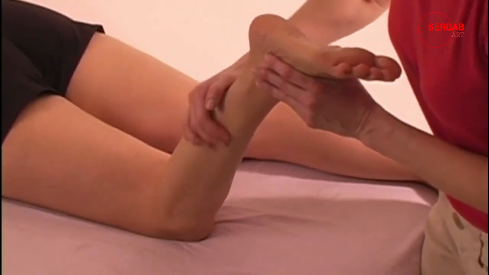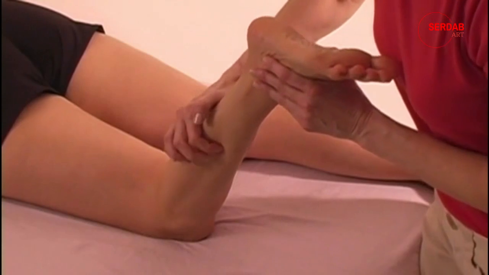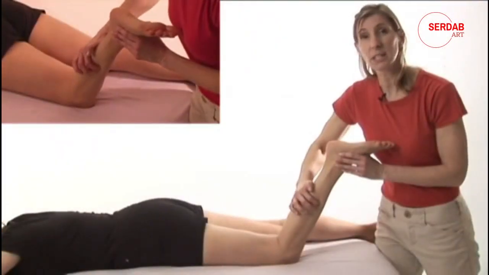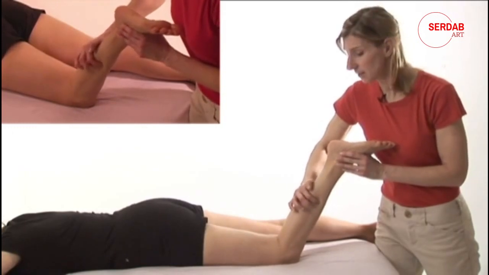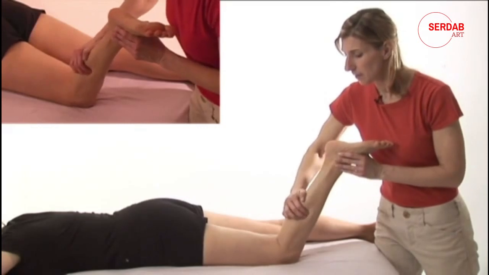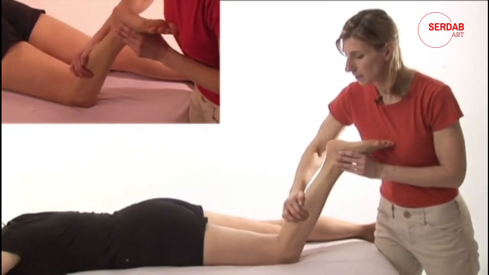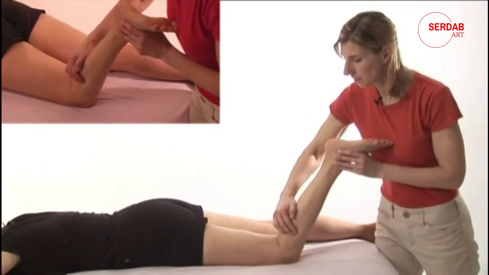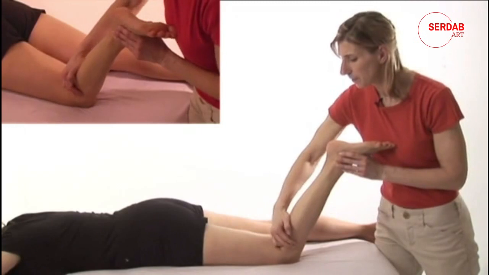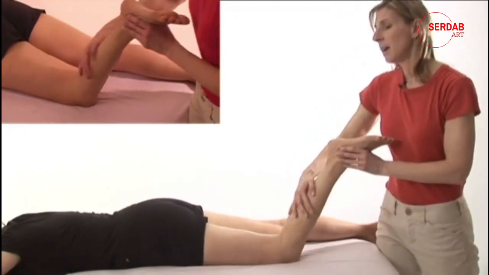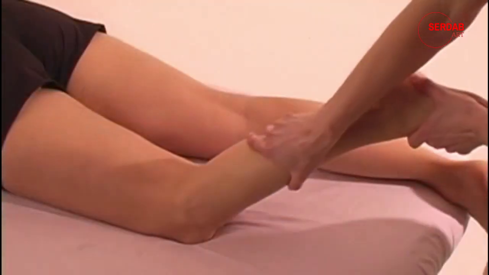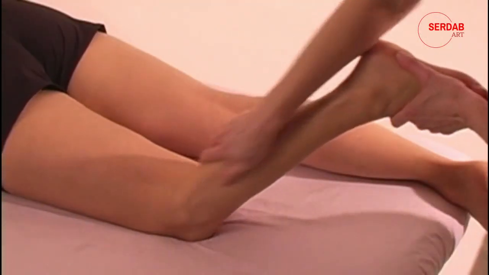While you're doing this, assess the tissues for any adherences that you may find. Use circular frictions to help break up these adhesions. And use some nice effleurage on the lateral compartment of the leg.